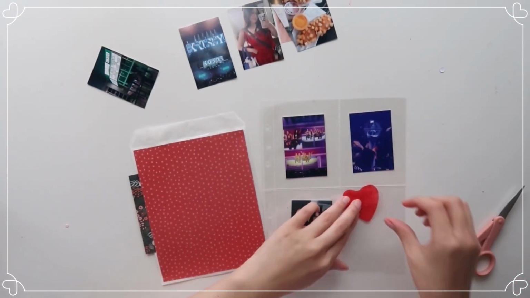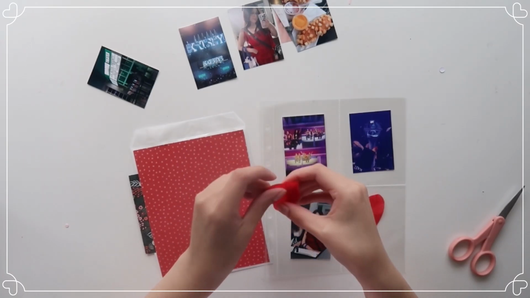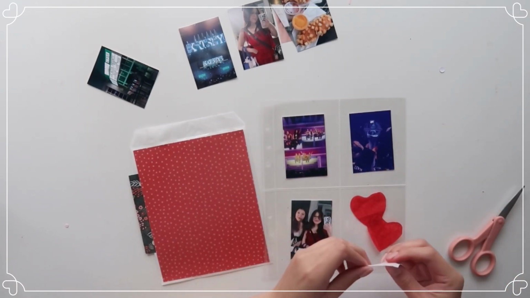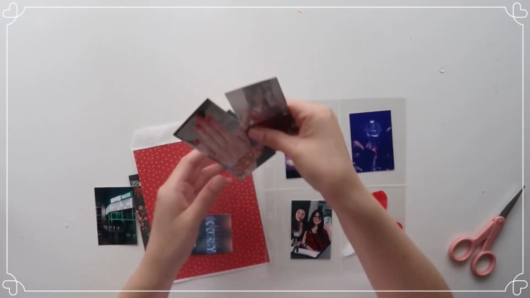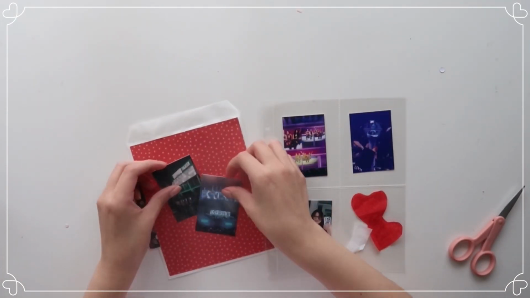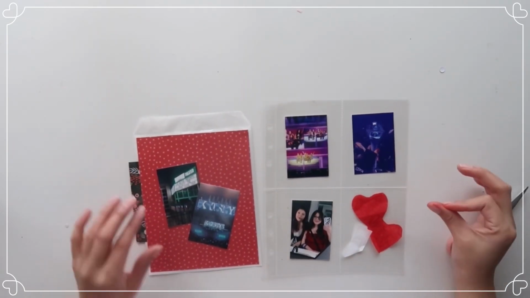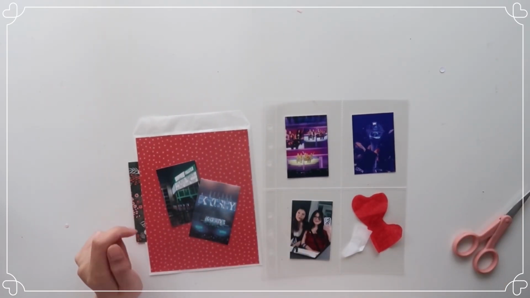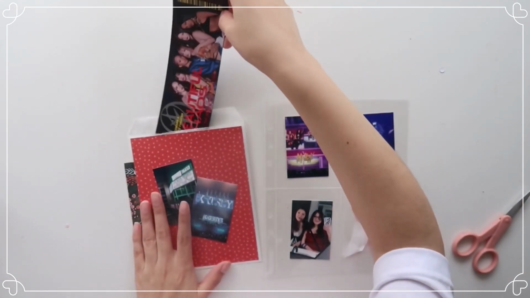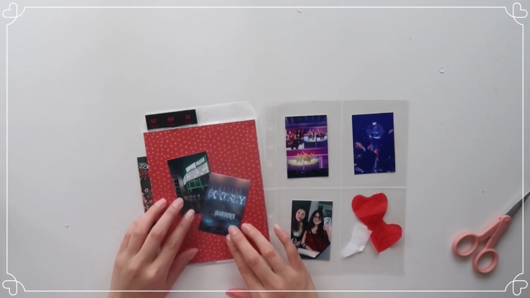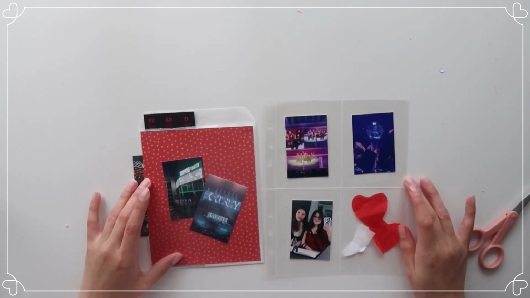The paper collection that I'm using is called Merry Days, and it's by Crate Paper. It's such a cute collection. Also, I did pre-decorate this glassine bag that I'm going to be using as a page for my layout. My sister made this cute little Katseye ticket. She actually gifted this for my birthday, so I'm keeping that and adding it to the glassine bag since it's special.